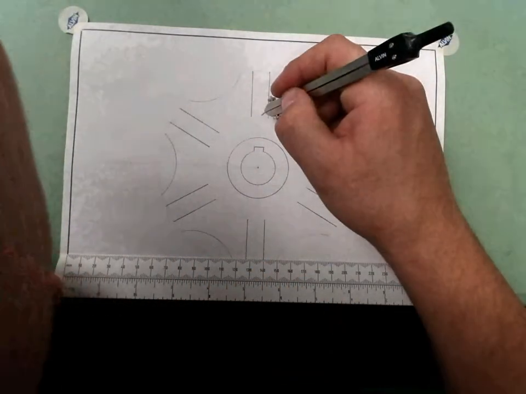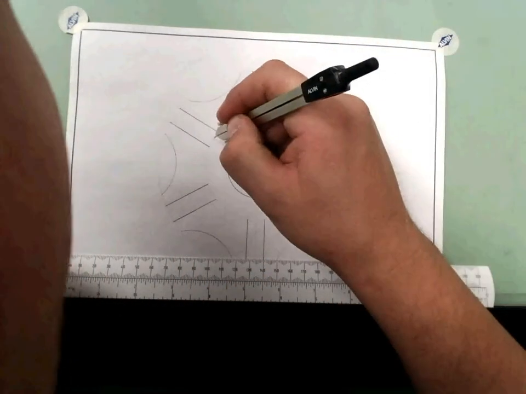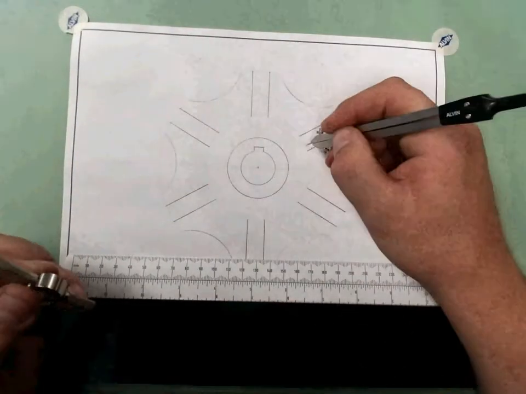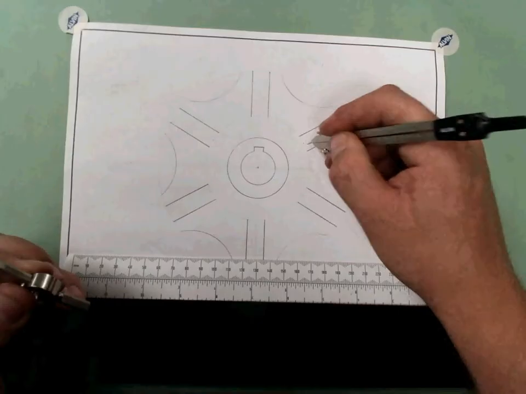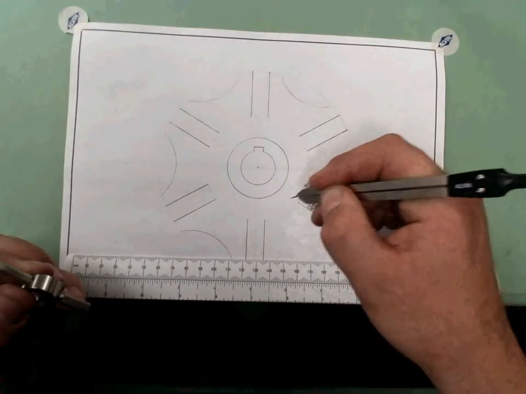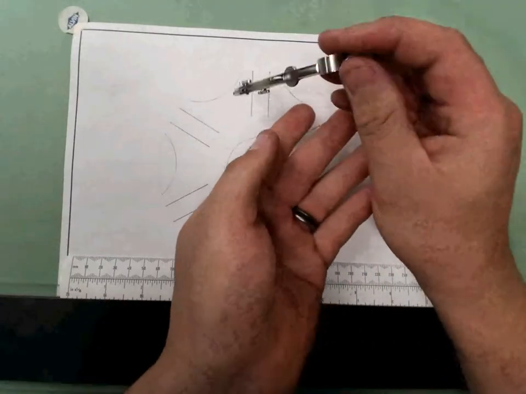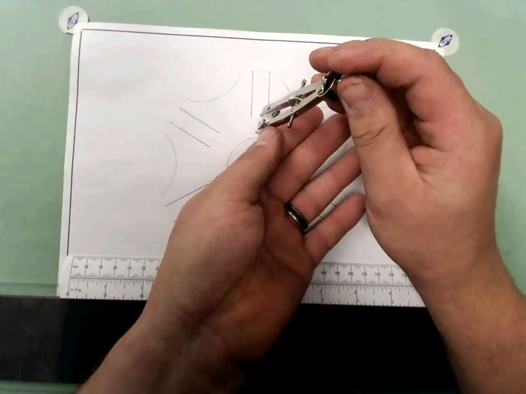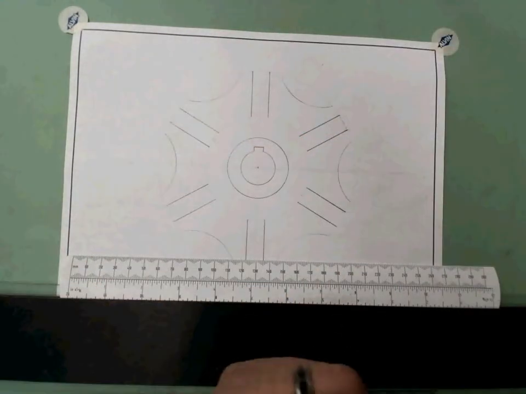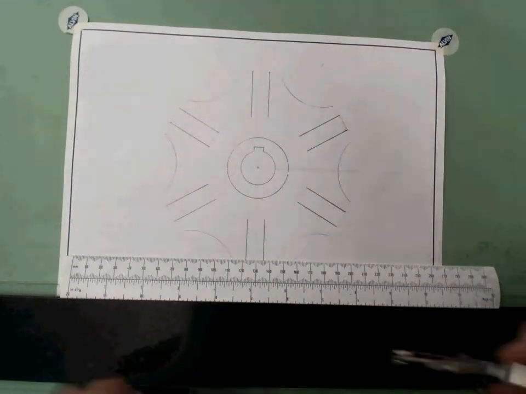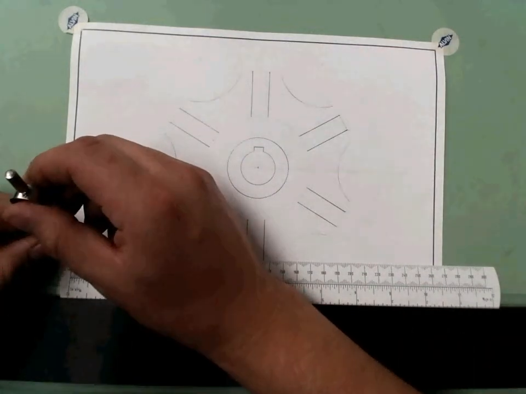So I know the center, right? And I always like to stab because it's easier for me to find my center for the circle. There it is. Here we go. Oh, half of 13. That's right. That would be 6.5.